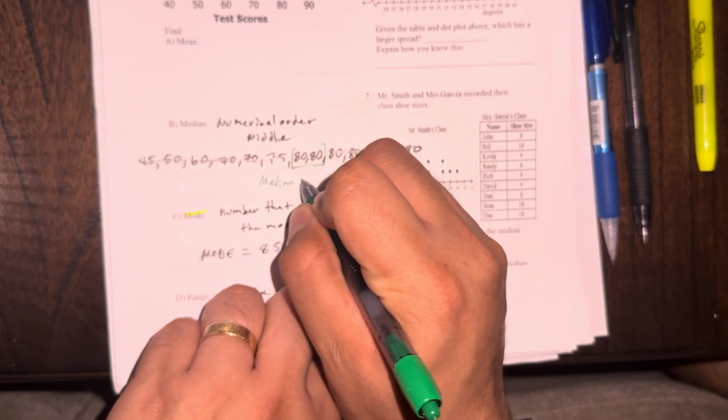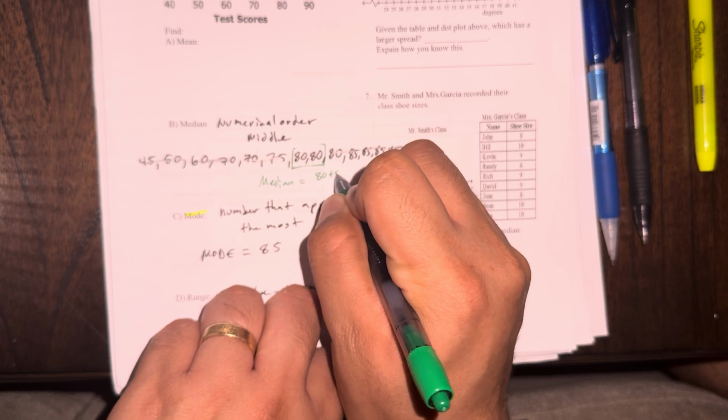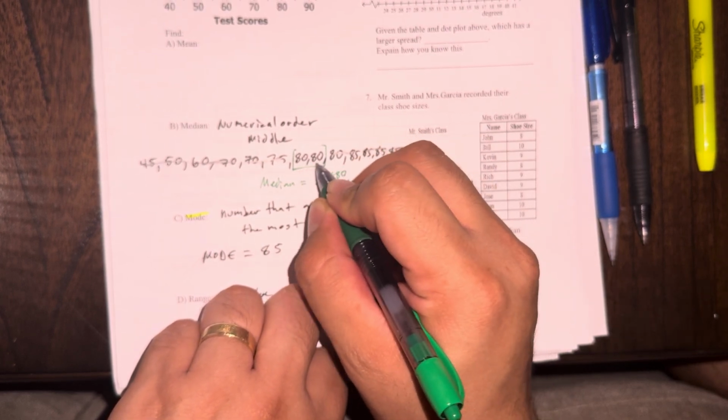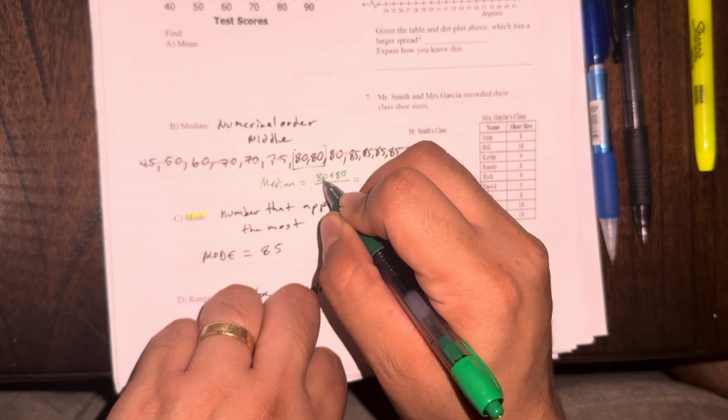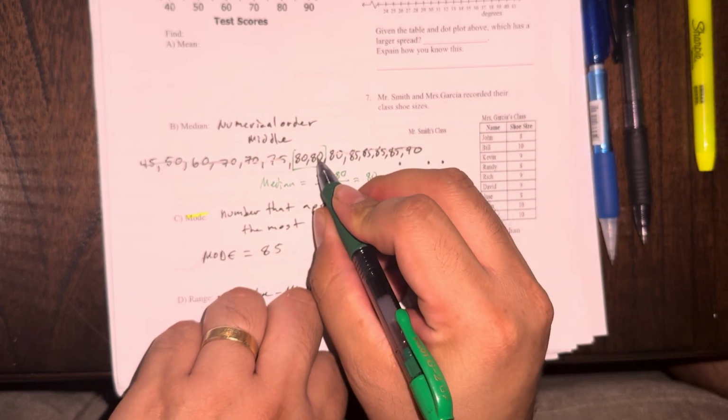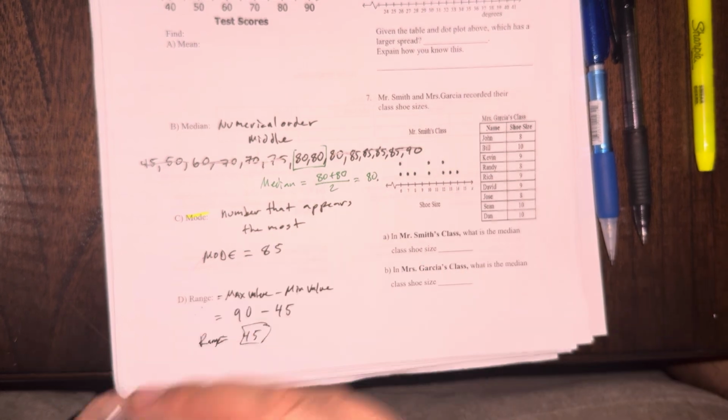So the median equals 80 plus 80, and you divide it by the amount of those 2 numbers, which is 2. So 80 plus 80 is 160, divided by 2 is 80. Anytime these values are the same, it will be equal to 80. You take the average of them.